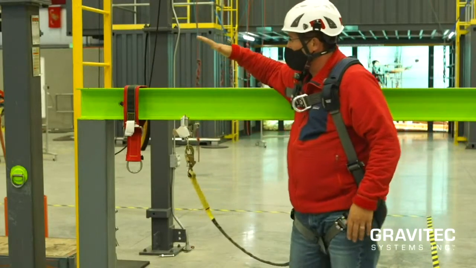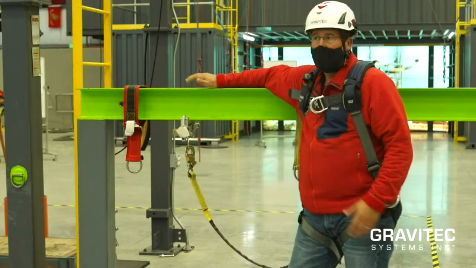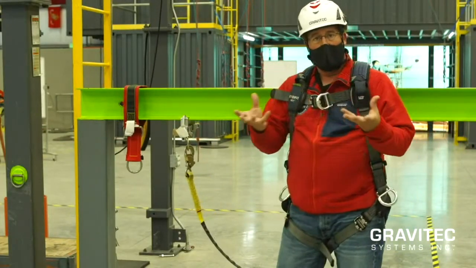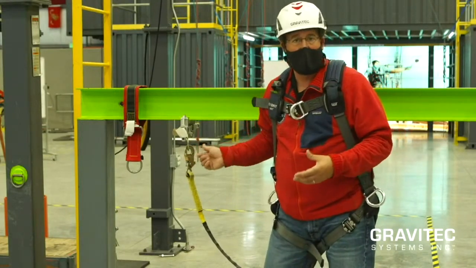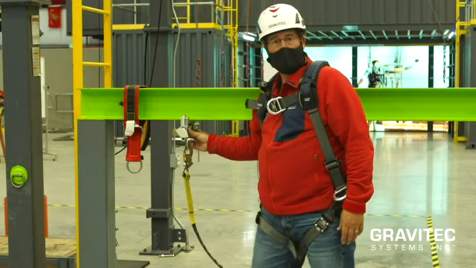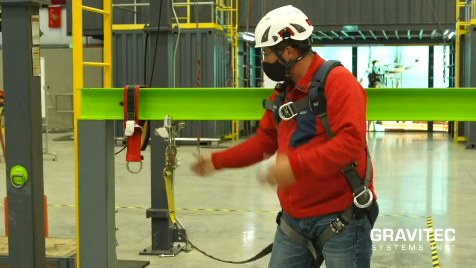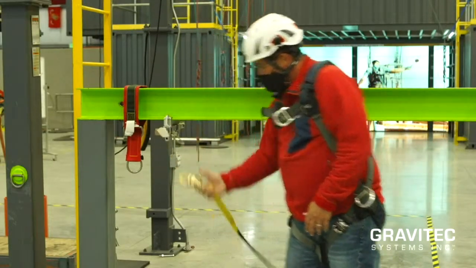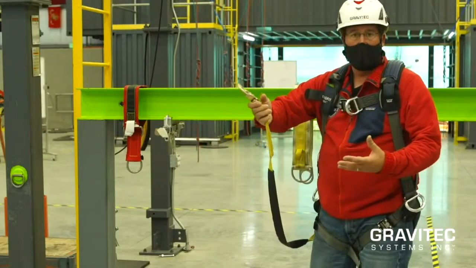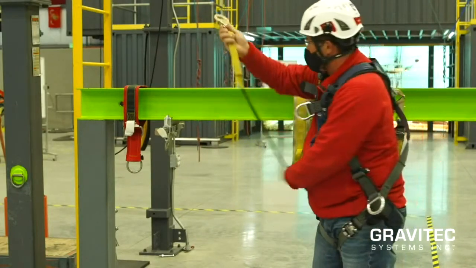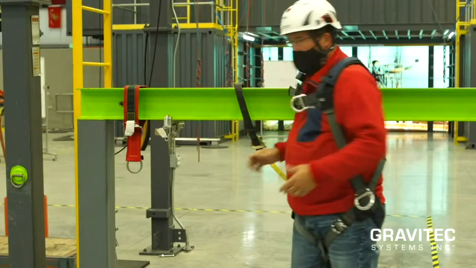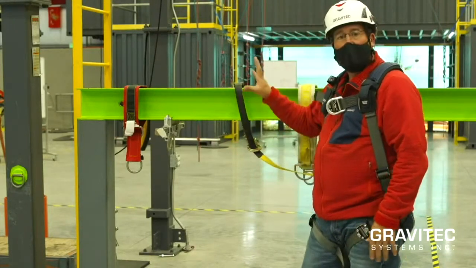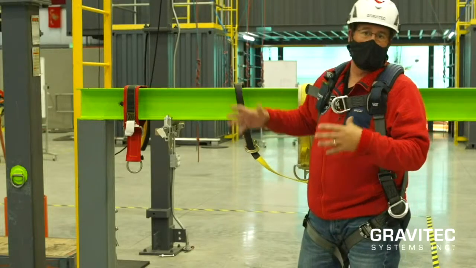Here's another example. Anchorage again is the beam. Since it's an I-beam and it has these flanges, I'm able to compatibly connect to that by using the sliding beam clamp, and that slides around. This lanyard I have is actually a tie-back variation. I can wrap it around, so the end of my lanyard now becomes the anchorage connector.